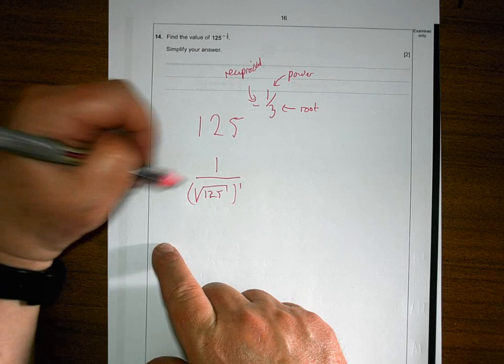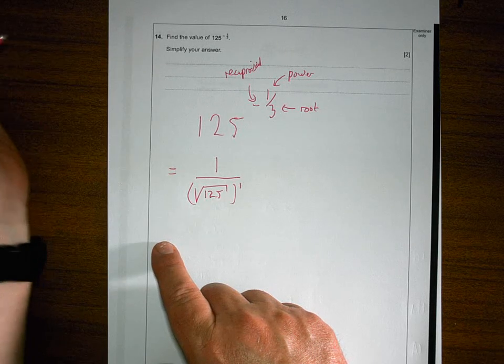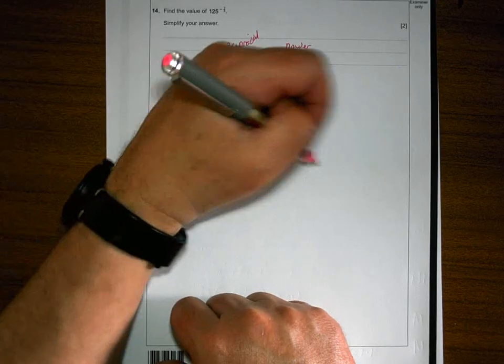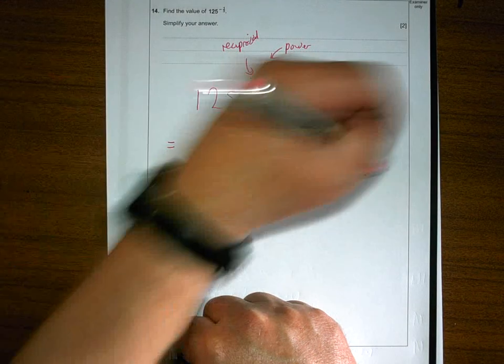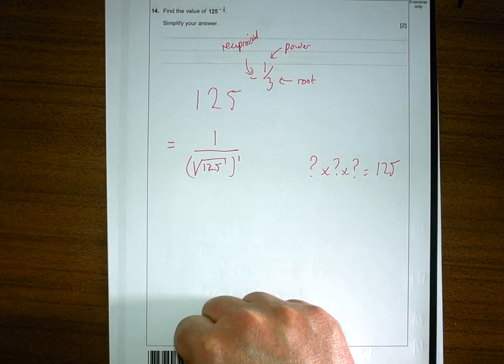The cube root of 125, you're looking for what times itself 3 times gives you 125. I mentioned this on a previous video.